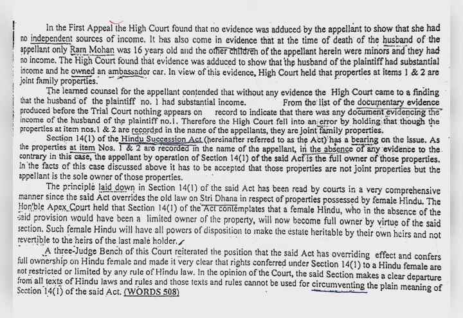The principle laid down in section 14(1) of the said Act has been read by courts in a very comprehensive manner, since the said Act overrides the old law on Stridhan in respect of properties possessed by a female Hindu.